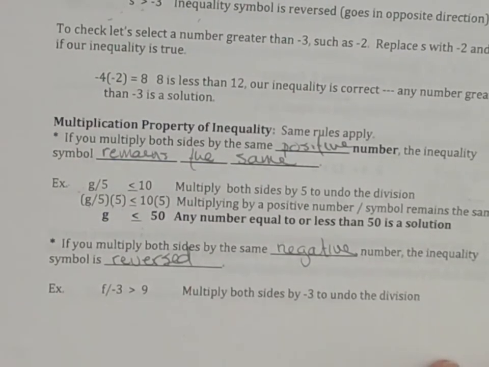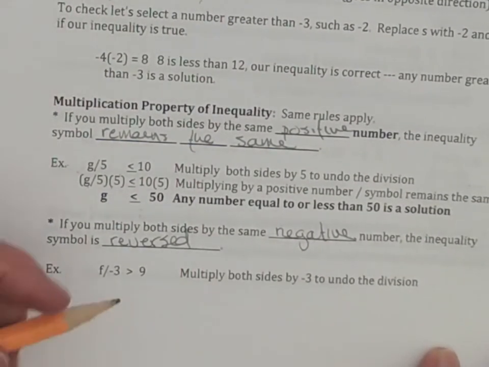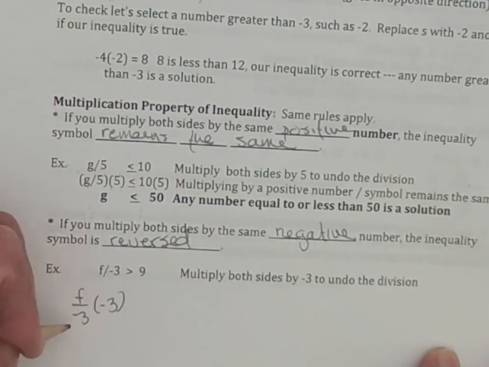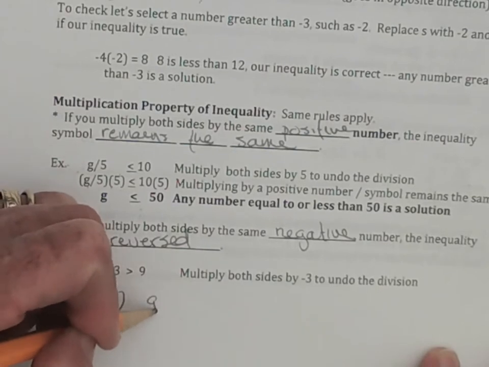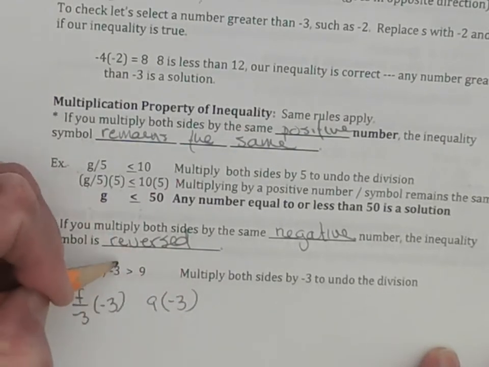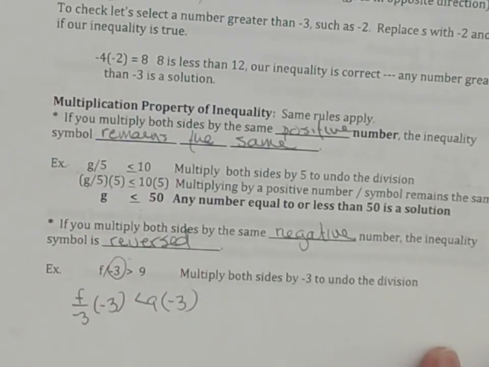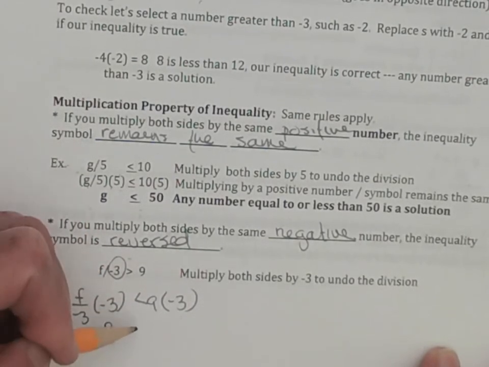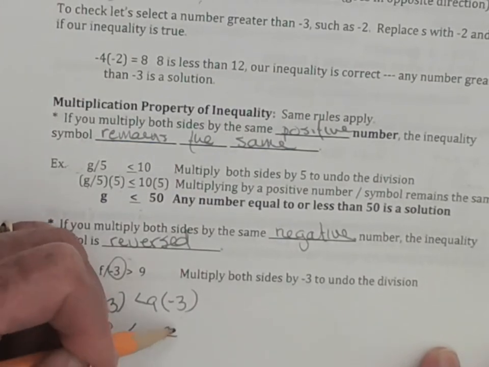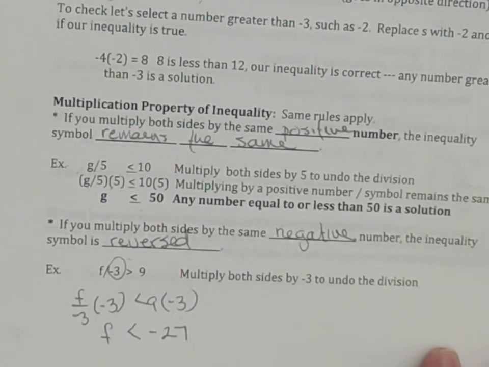Now when we do this one, we are going to multiply both sides by negative 3 in order to get rid of this negative 3. Since we multiply by a negative, this inequality has to go the other way. So now we have f is less than negative 27. Let's try this. If f is less than negative 27, let's try negative 30. Negative 30 divided by negative 3 is 10. 10 is greater than 9.